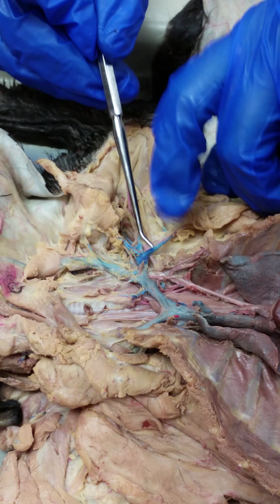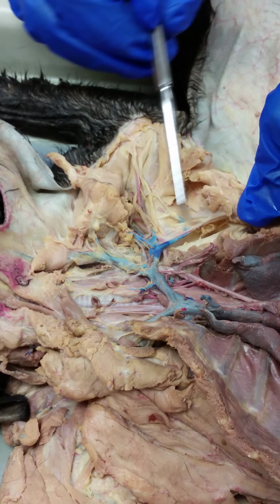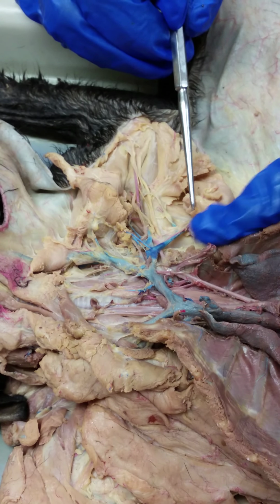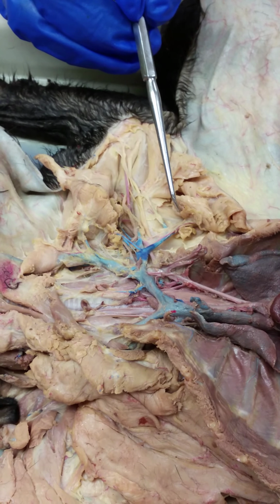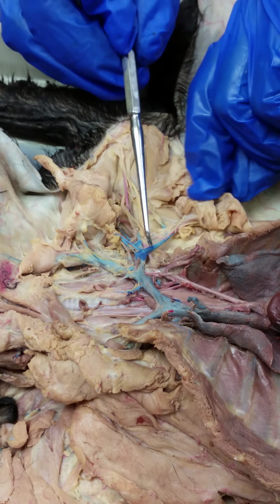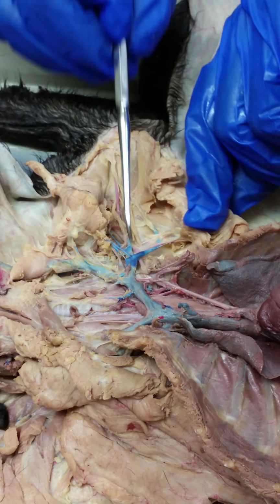Okay, our first branch here, this long branch down, is called the long thoracic. Okay, remember thoracic refers to like thoracic cavity here, housed by the ribs and the vertebra that bear ribs. So it's going here along the ribs. So long thoracic artery here.